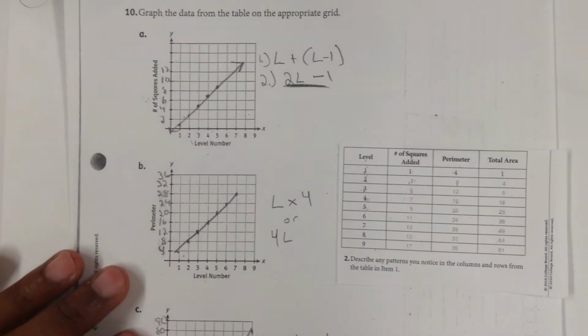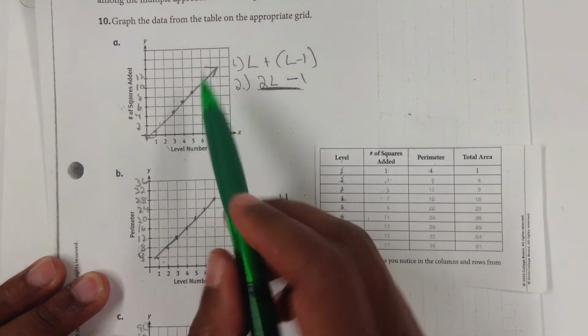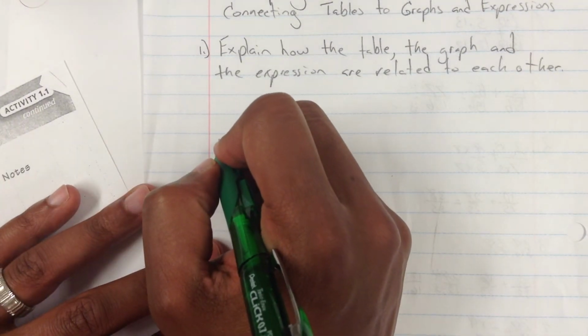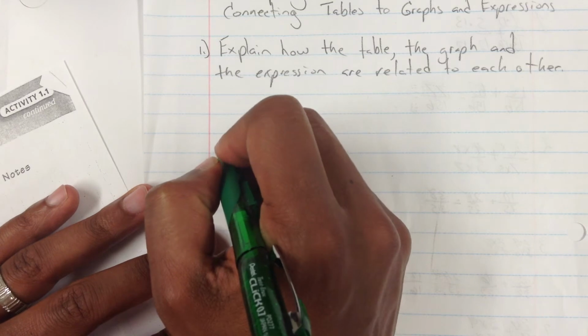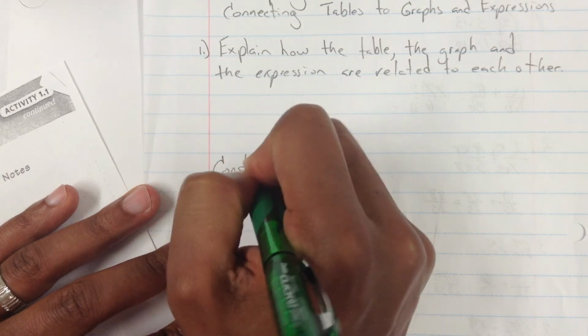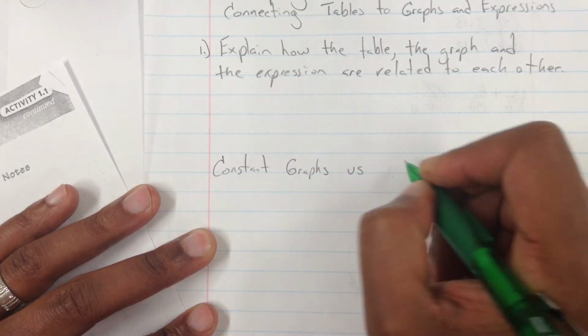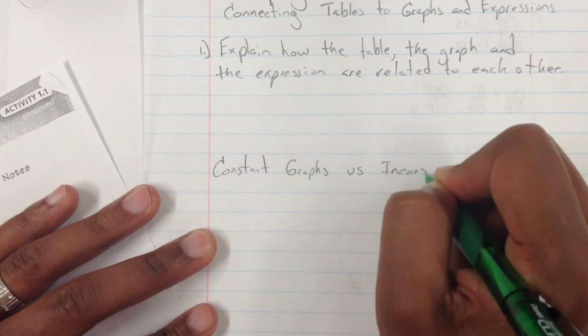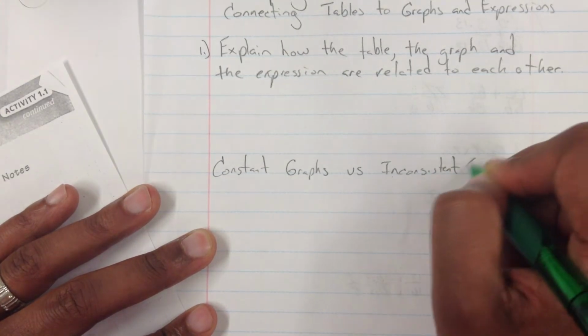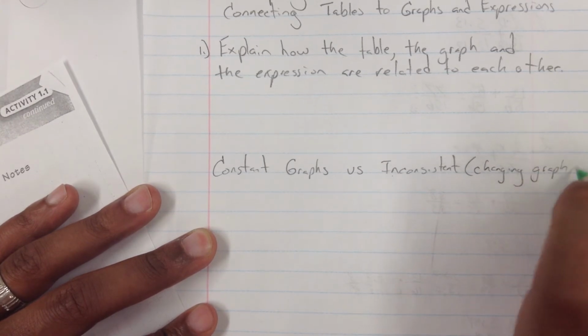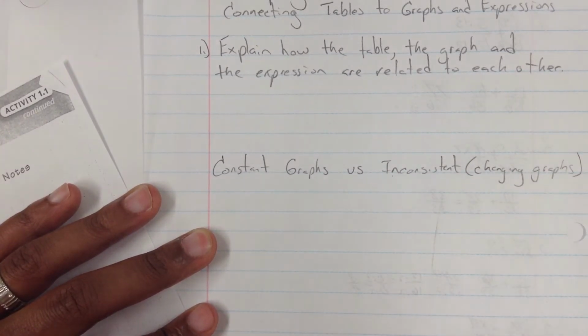Second thing you need to think about. Okay? Let's look back at these graphs. Actually, let's put this here. So the second thing you're going to talk about is constant graphs versus inconsistent or changing graphs. Okay?